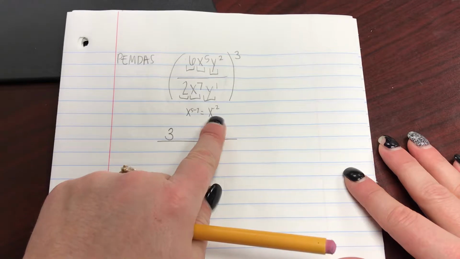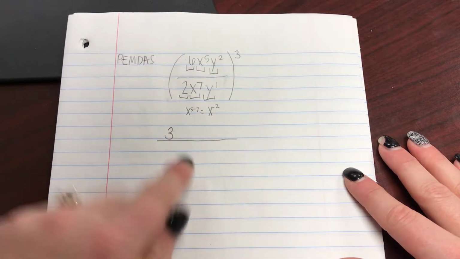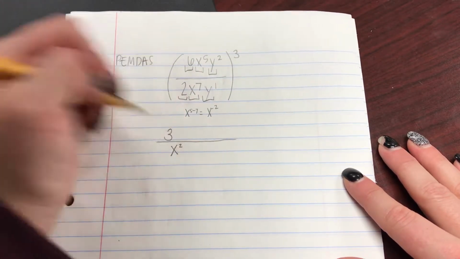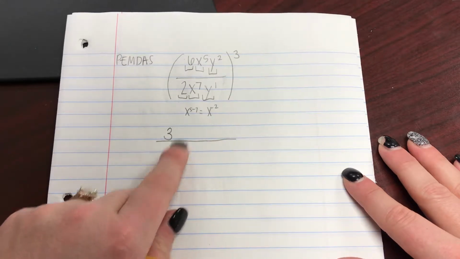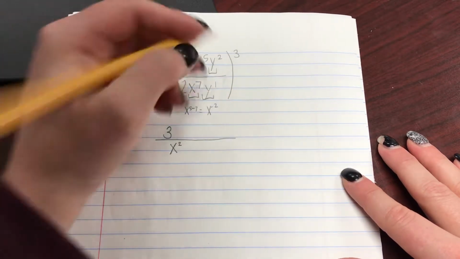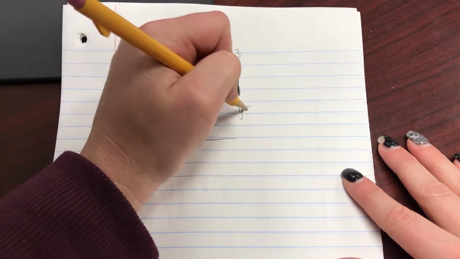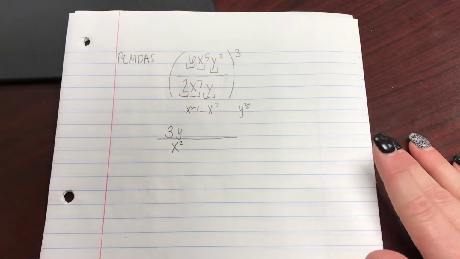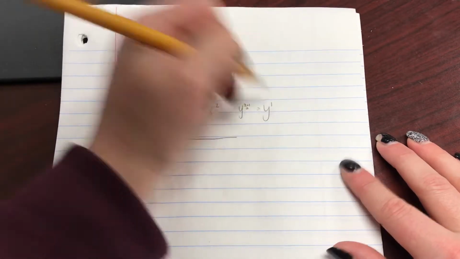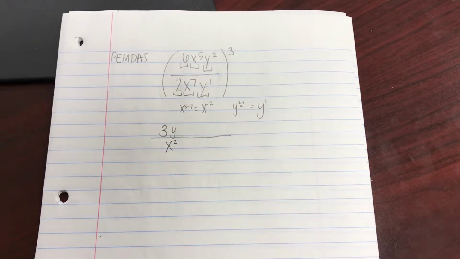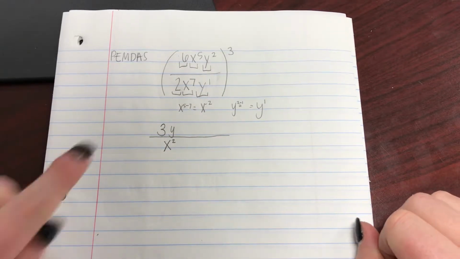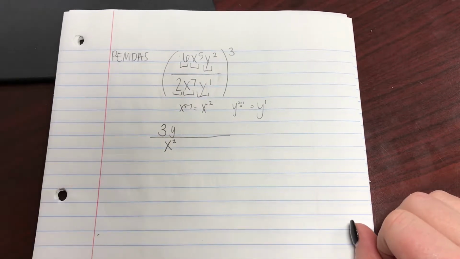Now I cannot have a negative exponent, so I cannot keep this in my numerator. I'm going to go ahead and drop it down to my denominator to eliminate my negative exponent. Finally, I'm going to do y to the power of 2 minus y to the power of 1, which leaves me with y only, y to the power of 1, which can be rewritten as y. It's positive, so there's no need to move it around because then I would result in a negative exponent if I moved this y to my denominator.